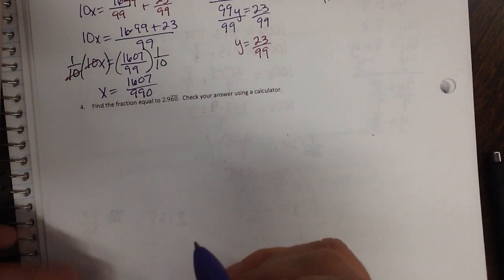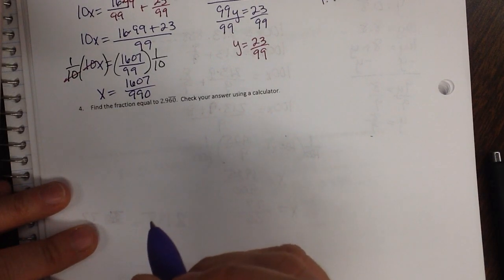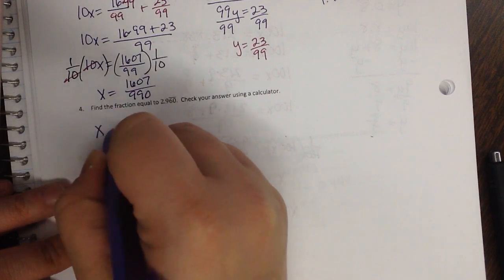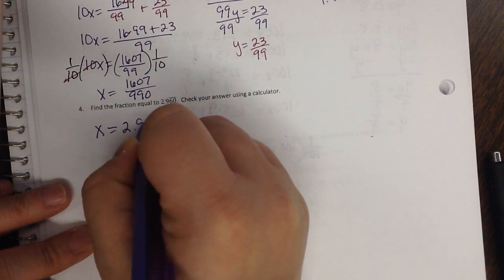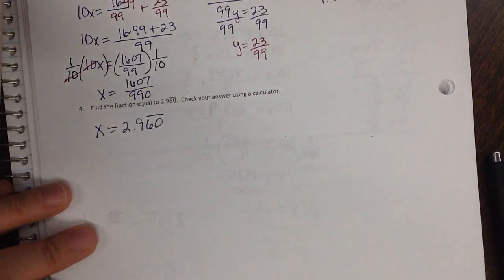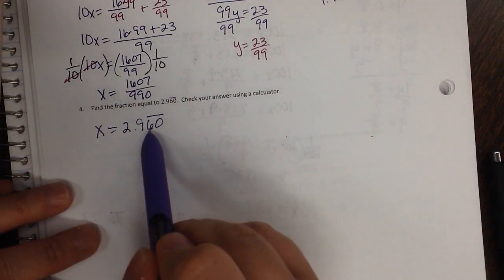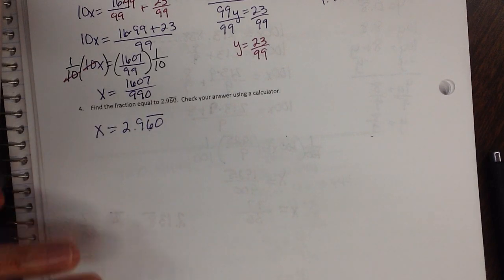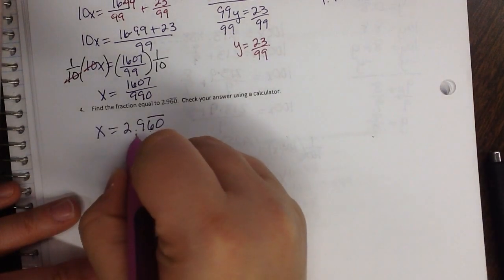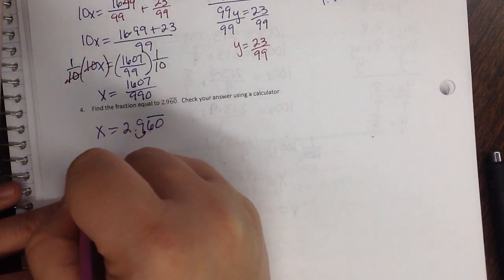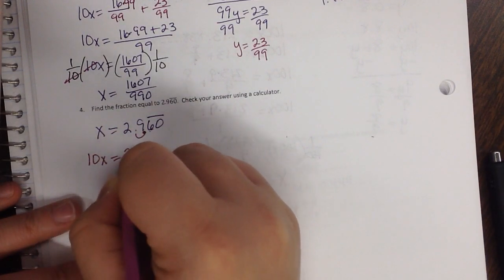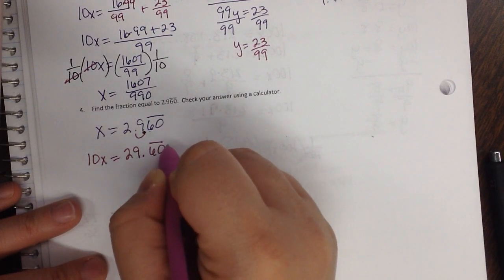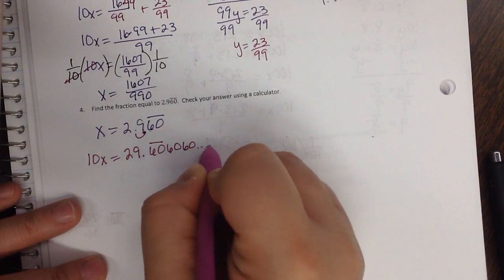Okay, find the fraction equal to 2.960 repeated. So x equals 2.9606060, the 60 repeats. I want to get the 60 repeating in the decimal by itself, so I need to just move the decimal over one place. So that would be 10x equals 29.60 repeated, or 6060.